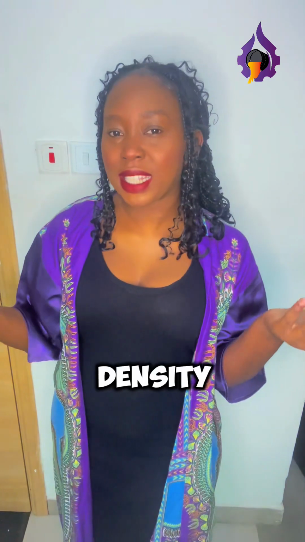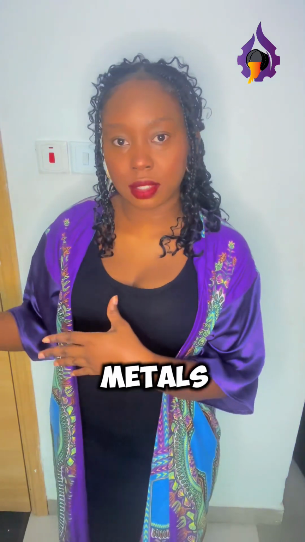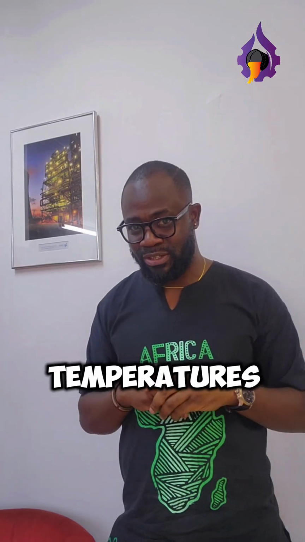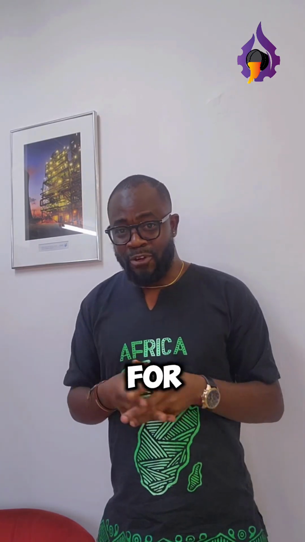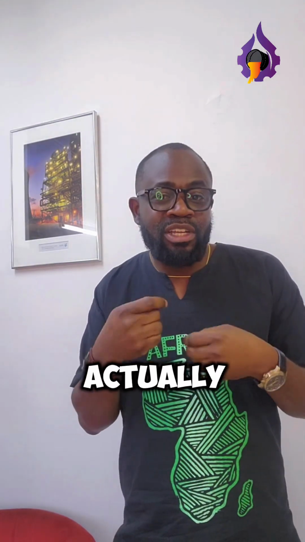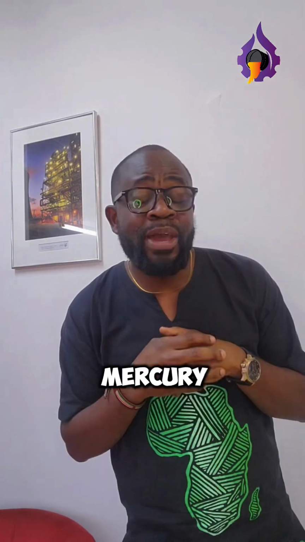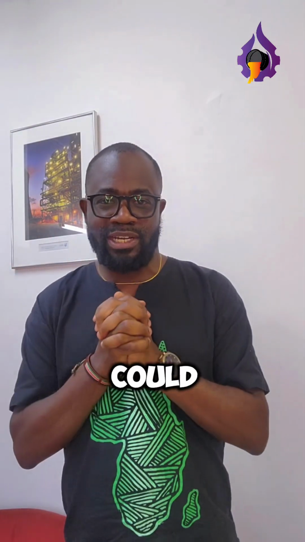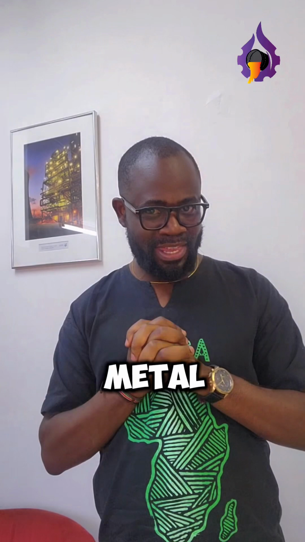So apart from density, how else can we classify metals? There are some metals that are liquid at ambient temperatures, at room temperature. For example, mercury. Mercury exists as a liquid metal at room temperature, and that's why we use it in our thermometers to measure temperature. Mercury is not the only metal that we could classify as a liquid metal.